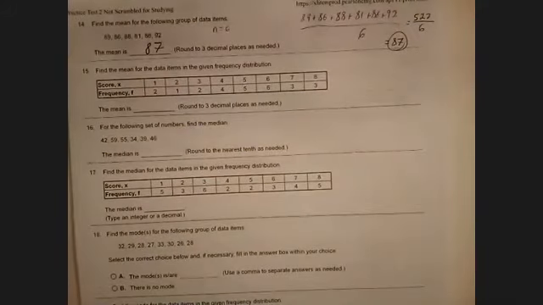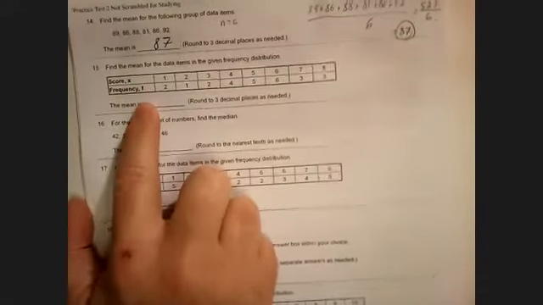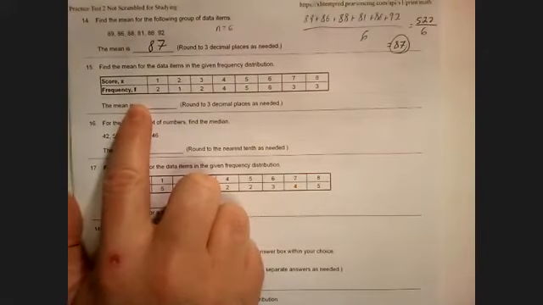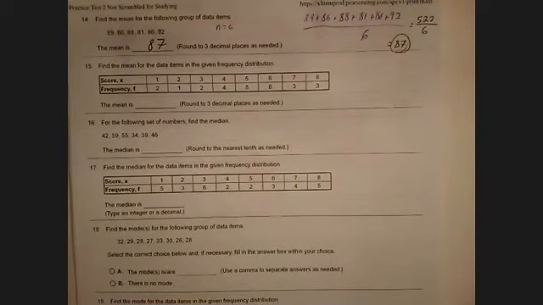Number 14 says to round to 3 decimal places. Well, I got a whole number, so I just leave it like that. All right. Here we go. Ooh, we did some of these in the homework. We found the mean given a distribution table. I'll show you a couple ways we could do this.